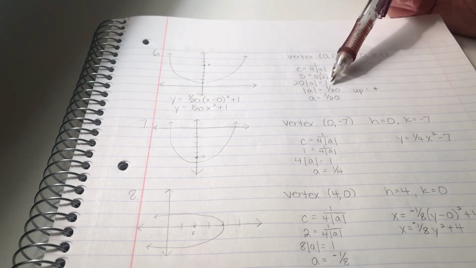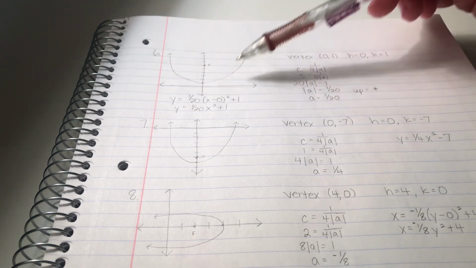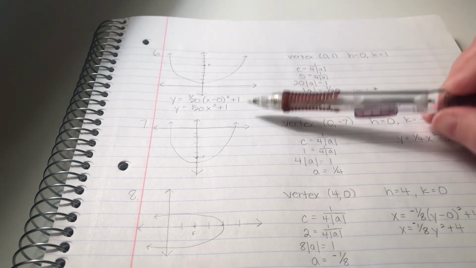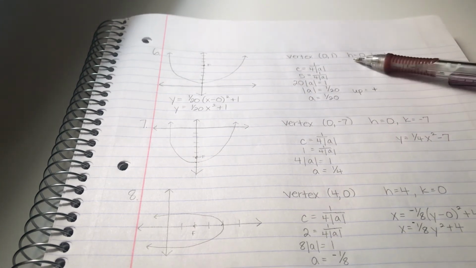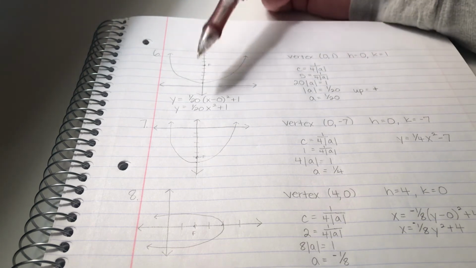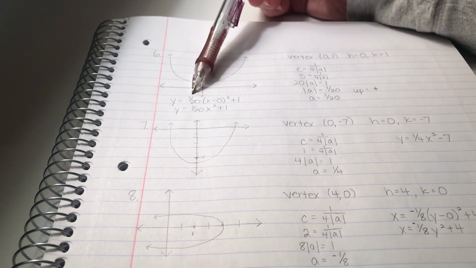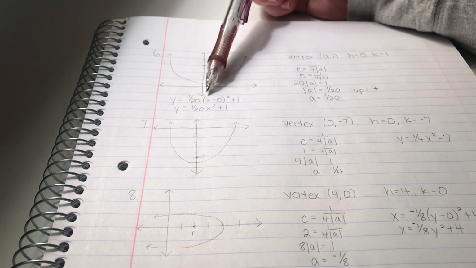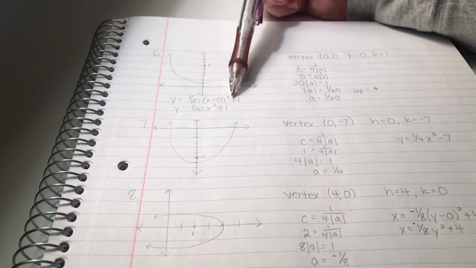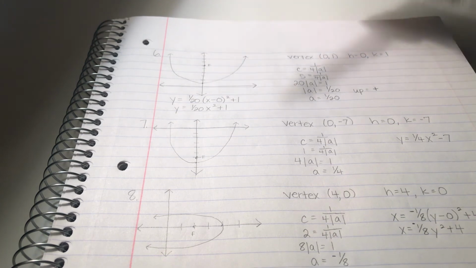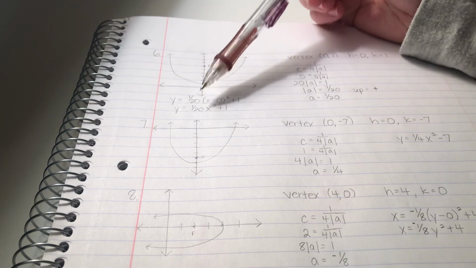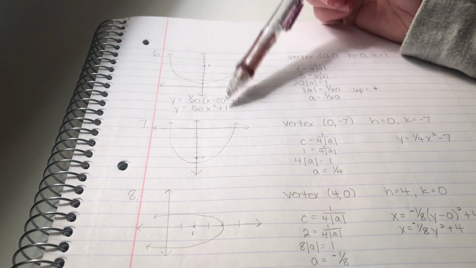A equals 1/20. It could be positive or negative, so I check which way it's opening. Since it's up, it's positive. Then I plug in my a, my h, and my k here, and I did start combining steps. I didn't rewrite that shell since this was our 6th problem. So 1/20 x minus 0 squared plus 1. The minus 0 is not doing us any favors, so we can take it out. So y equals 1/20 x squared plus 1.